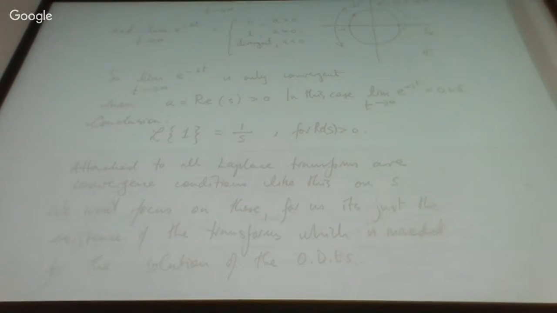So we will skip over the question of whether or not the thing converges, as long as we can see that it will be convergent for some values of s.